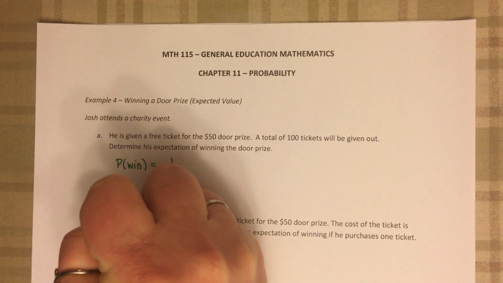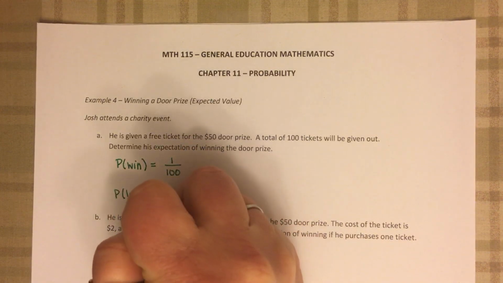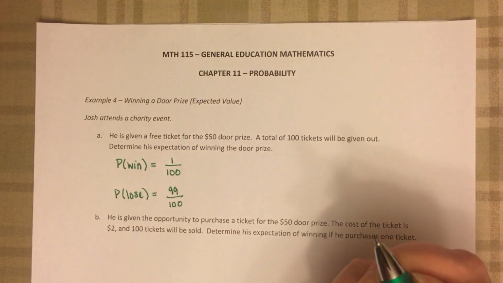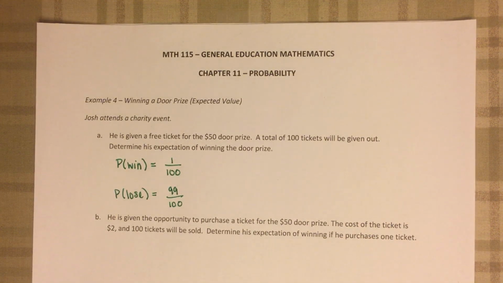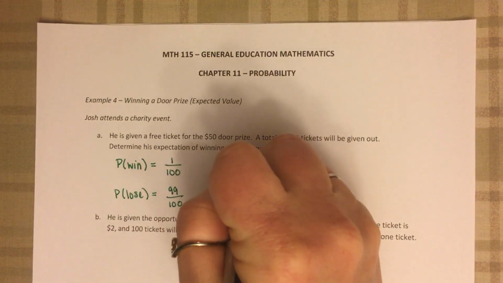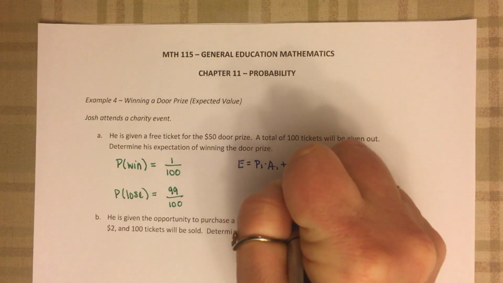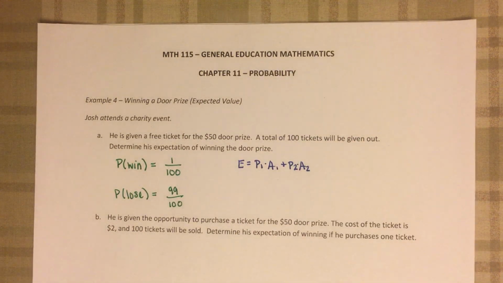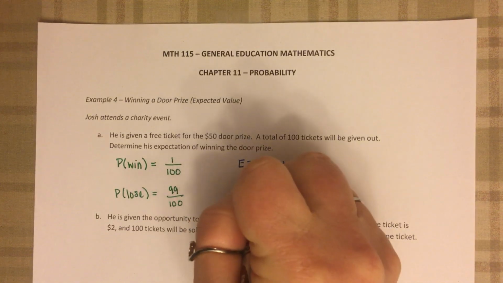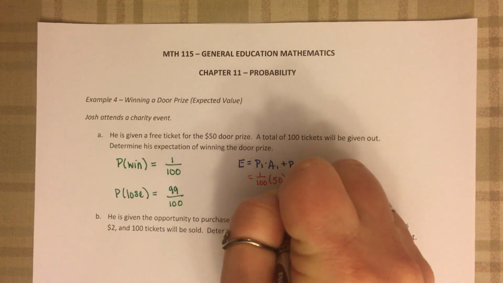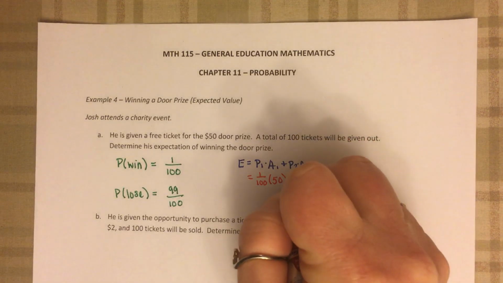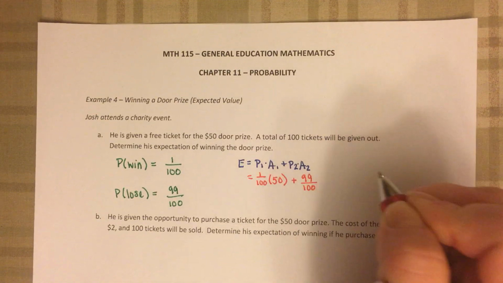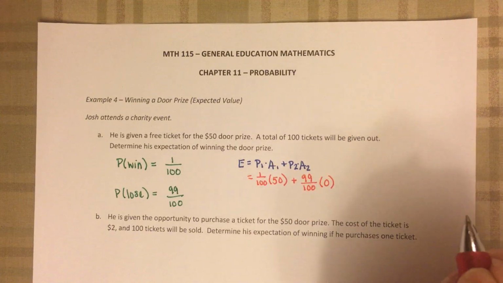His probability of losing, again, we're thinking complements. They need to add up to 1 whole. So if he has a 1 in 100 chance of winning, he has a 99 in 100 chance of losing. So his expected value, again, is going to be P1 times A1 plus P2 times A2. We take 1 out of 100 for his probability of winning times winning a $50 prize, so times 50, plus probability of losing 99 out of 100. In this case, he hasn't invested any money, and he just is not the winner, so he doesn't win or lose anything. So our amount for that second probability is 0.